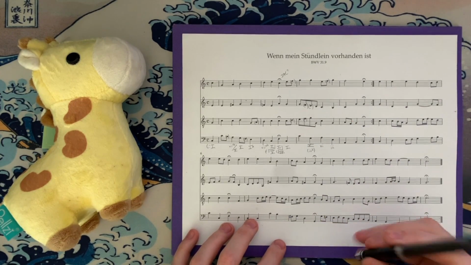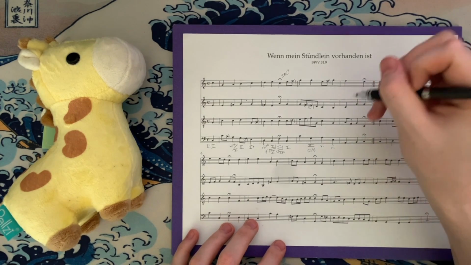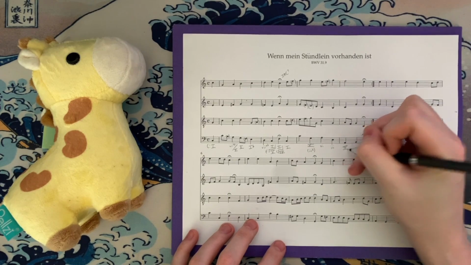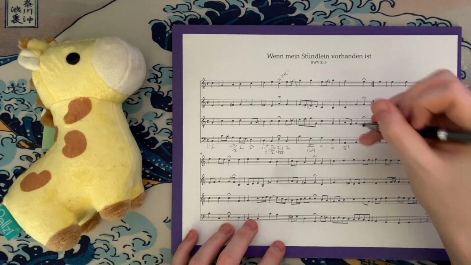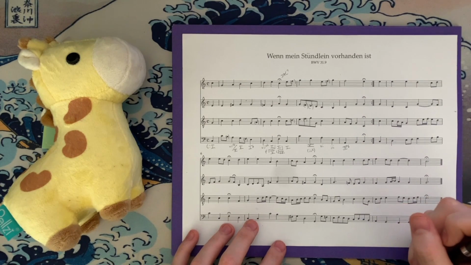We would expect 6 to go to 2, but here we have 6 going to 3, so a 5th up rather than a fifth down. Then we have A, C, and F. That is an F major triad in first inversion. This F right here is not a non-chord tone, it belongs to the triad.